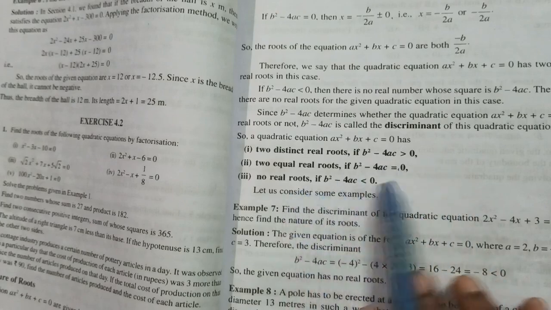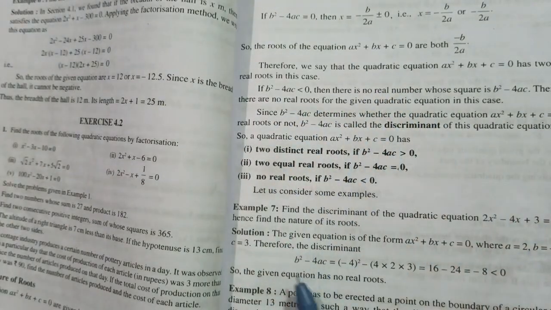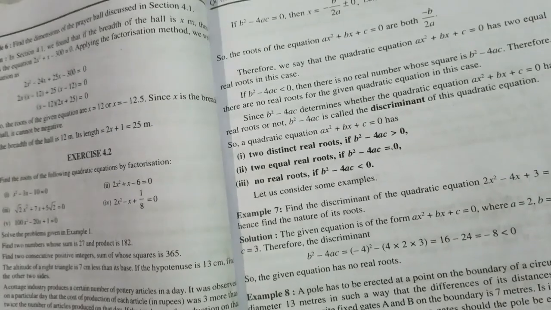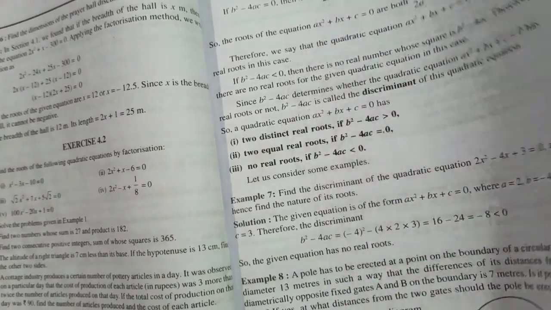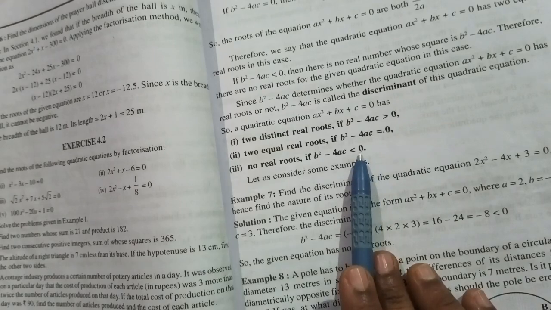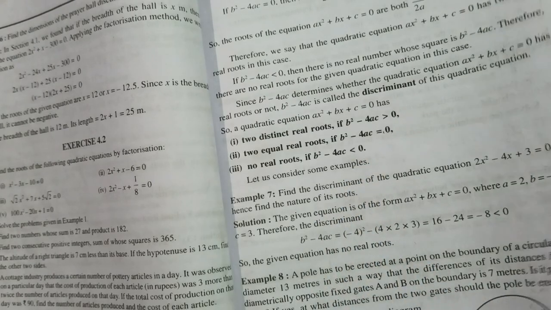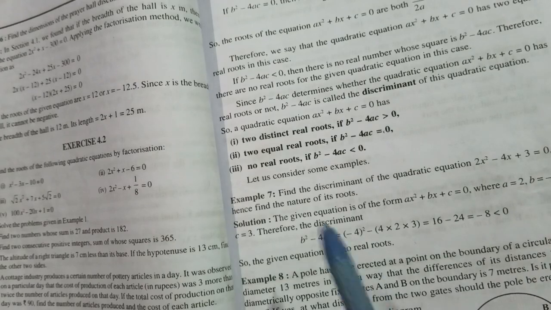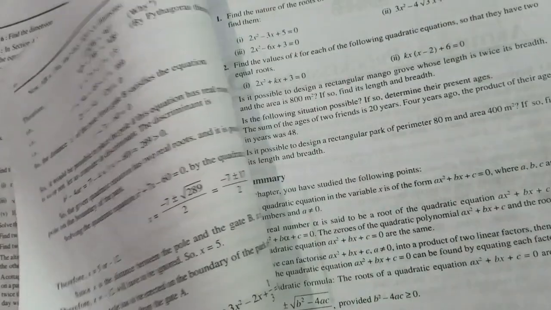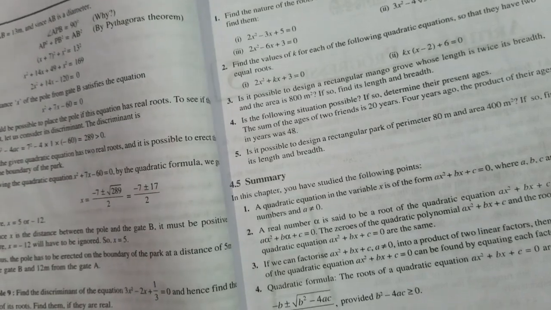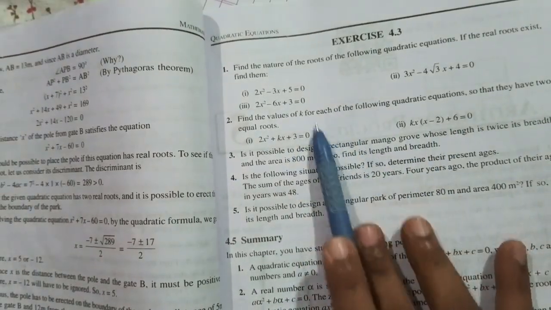These are compulsory questions. Nature of roots, 100% they will ask one question for 2 marks, and we can expect 1 mark in MCQ also, or a direct question also. So for nature of roots, these 3 things you have to remember compulsorily. Okay, and they can ask you to find the value of k.